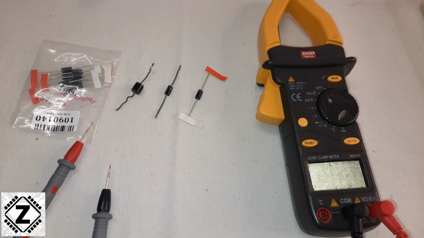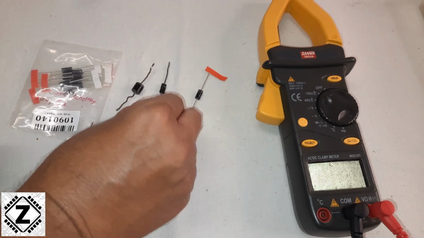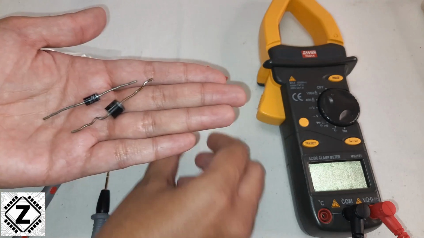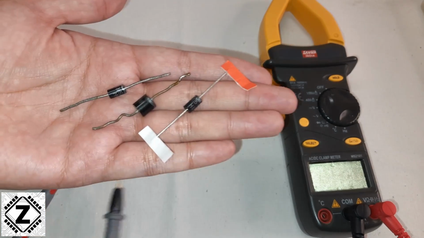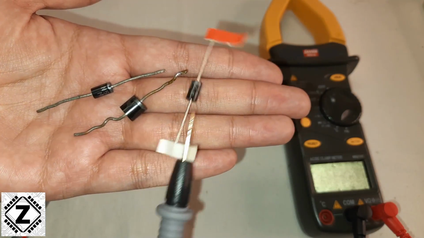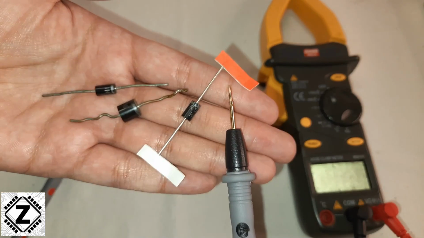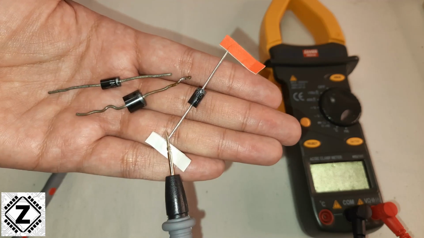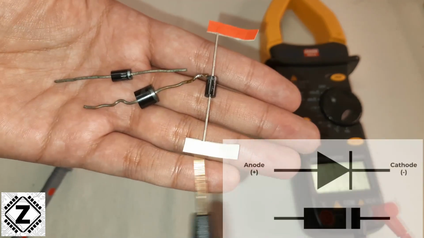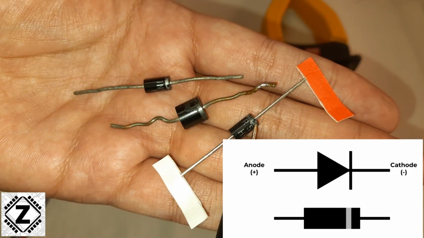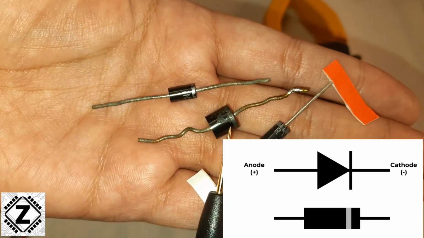Let us talk about the physical properties of a diode first. A diode looks something like this, and as we know, the diode works like a one-way valve. So what it will do is it will allow the electrical current to flow in a particular direction, but it is going to block any kind of reverse flow of the current. And for that, this diode has 2 terminals. As you can see, the one over here has got a silver strip. This thing is known as a cathode.